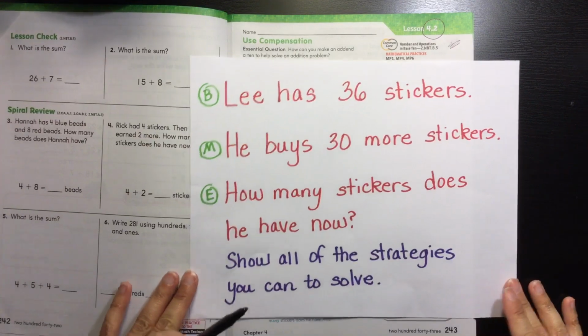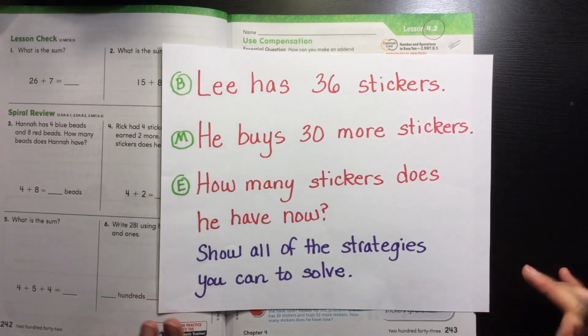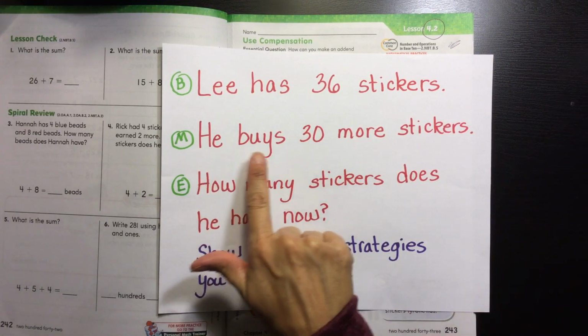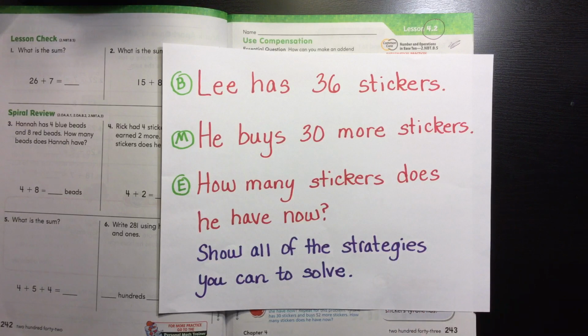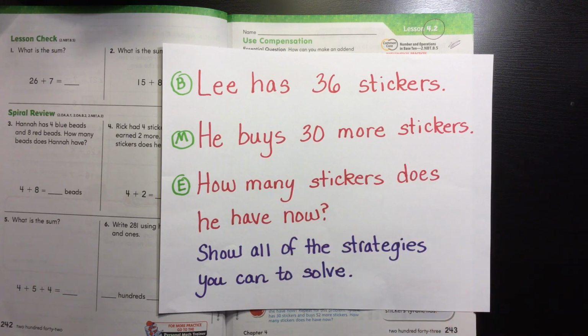So I'm going to read the story to you, and I've already labeled the beginning, middle, and end. And this story says, Lee has 36 stickers. He buys 30 more stickers. How many stickers does he have now? So what I'd like you to do, again, in your YouTube journal is pause the video right here so that you can see the story. And I want you to show all of the strategies that you can to solve.